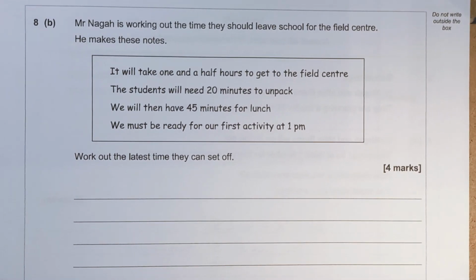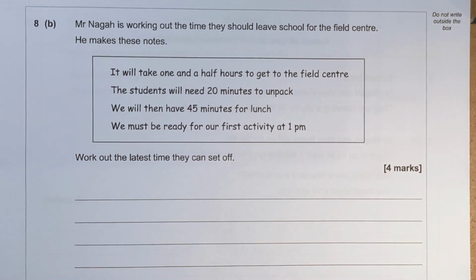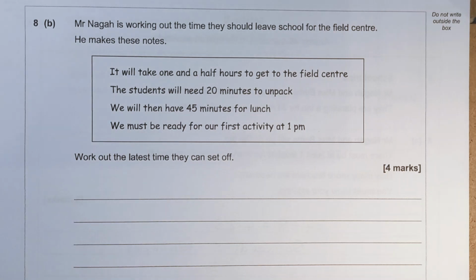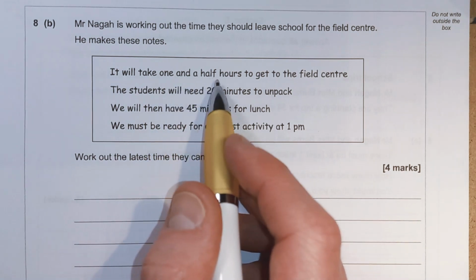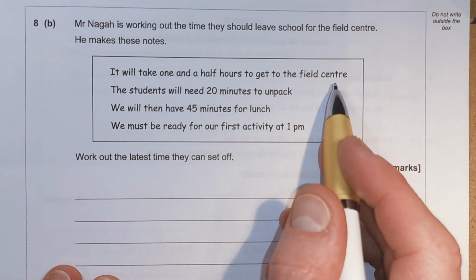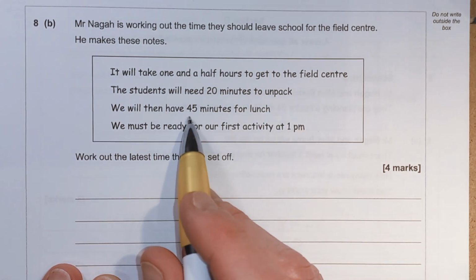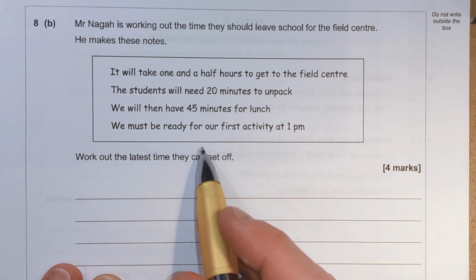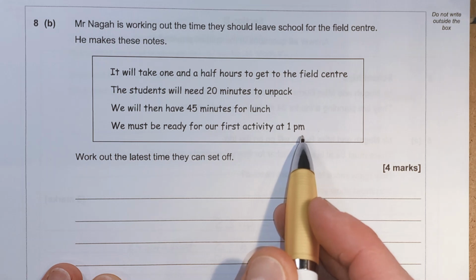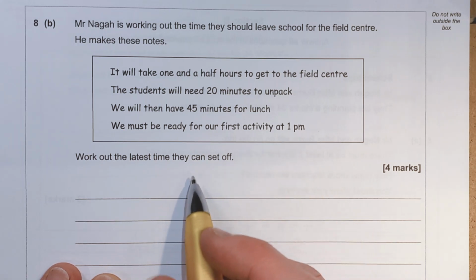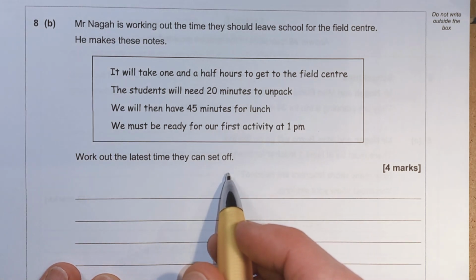Mr. Nagger is working out the time they should leave school for the field centre. He makes these notes. It will take 1.5 hours to get to the field centre. The students will need 20 minutes to unpack. We will then have 45 minutes for lunch. We must be ready for our first activity at 1 p.m. Work out the latest time they can set off.